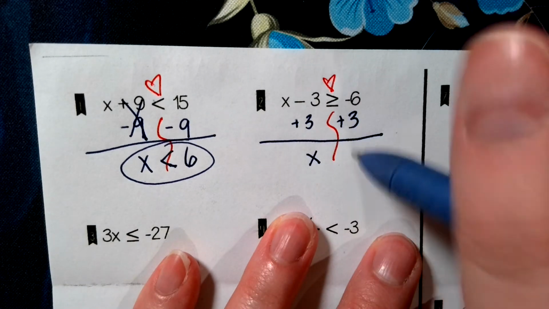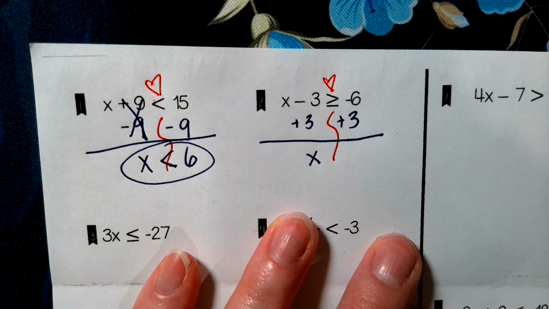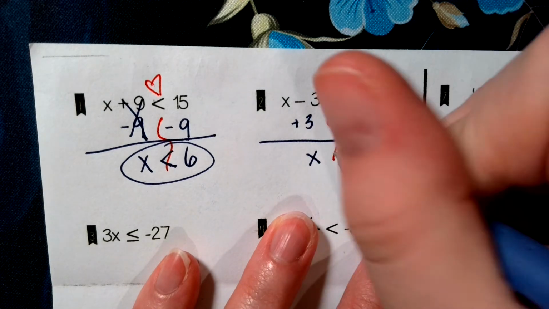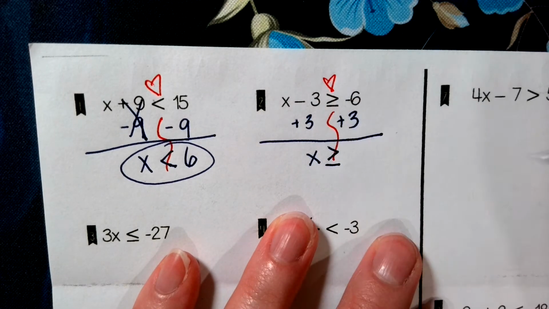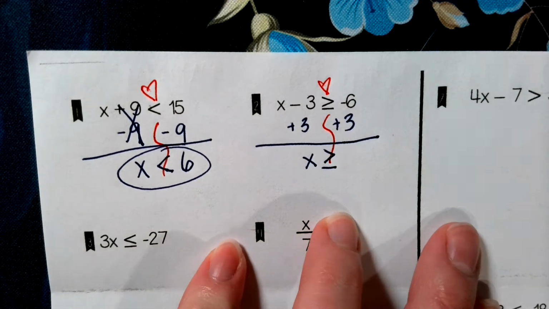And we get x. Are we going to flip our sign? We're not flipping our sign yet. We have to multiply or divide by a negative number to flip the sign. So it's going to stay the same way. And then negative 6 plus 3. This has been tripping some people up.